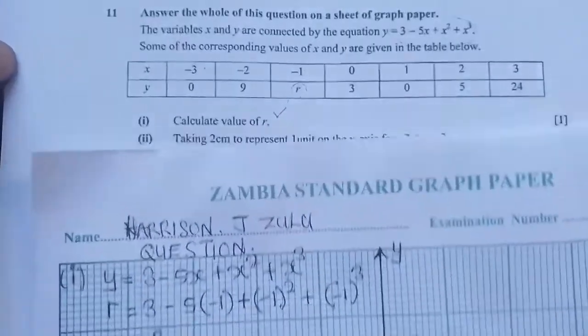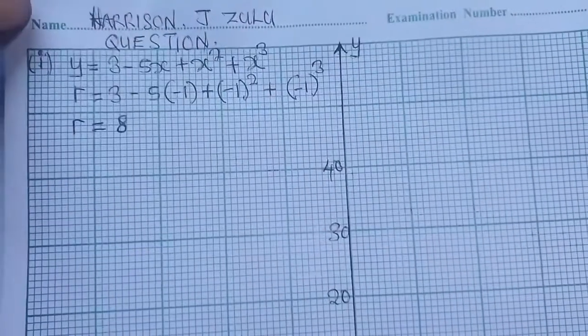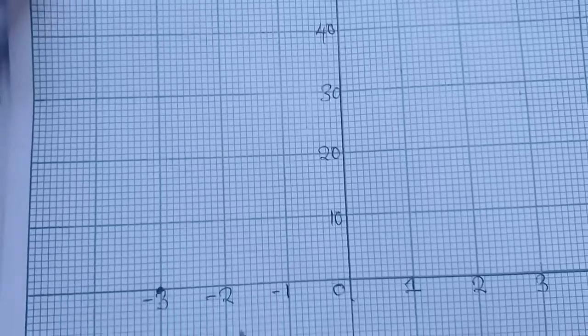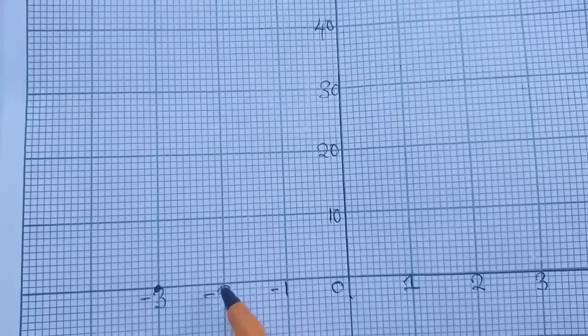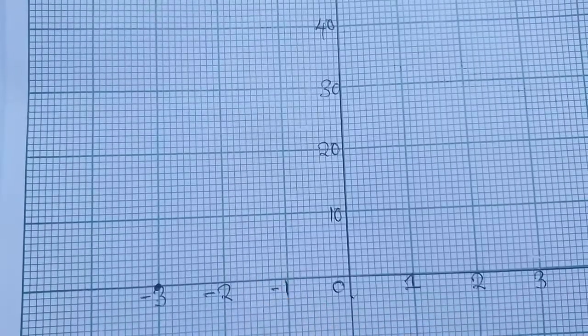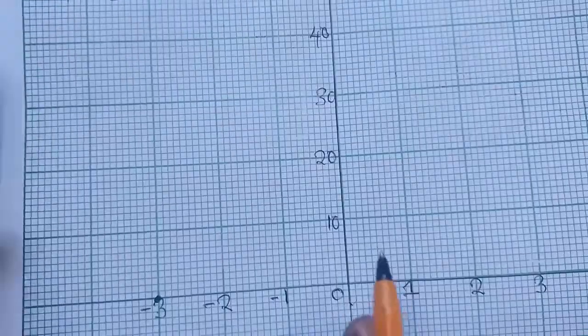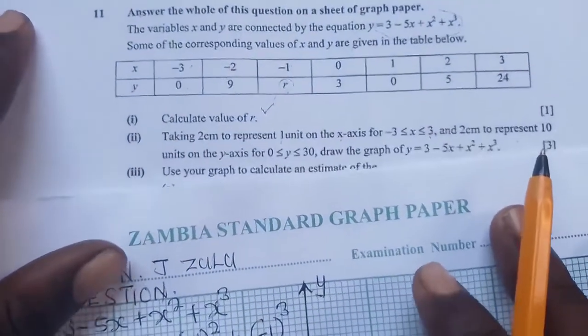We move to the other point. -2, 9. -2 is here. Have you seen? This is where -2 is. So what I can advise you is that since you are practicing these questions, you can pause this video a bit. Do look at these coordinates. This is how we become better in mathematics.